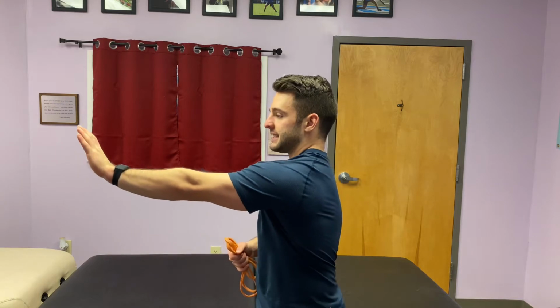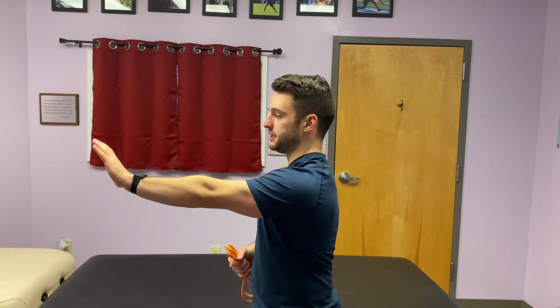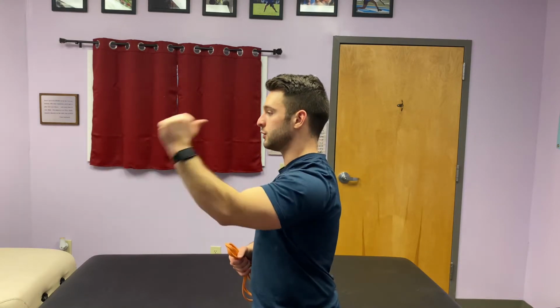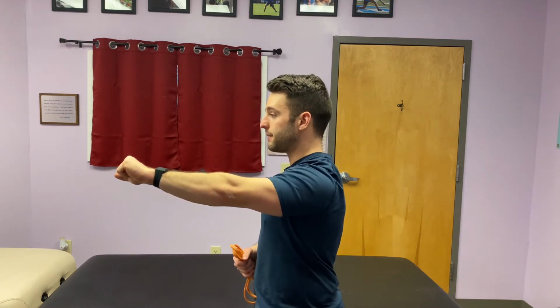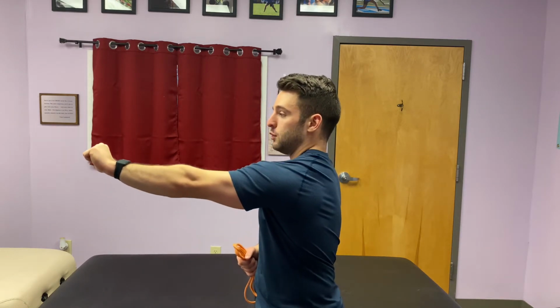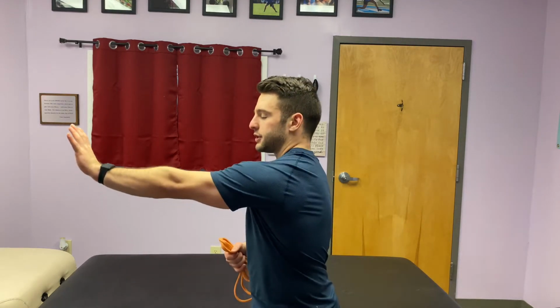Now, in an open chain position where my shoulder and my scapula is moving on my rib cage, we're going to see this movement of scapular protraction. So in this position, we see my shoulder and scap retracting, right, and coming back on my rib cage, and this is my scapula moving forward, protracting, reaching around on my rib cage. And the serratus anterior is a muscle that is responsible for this action, primarily this action.